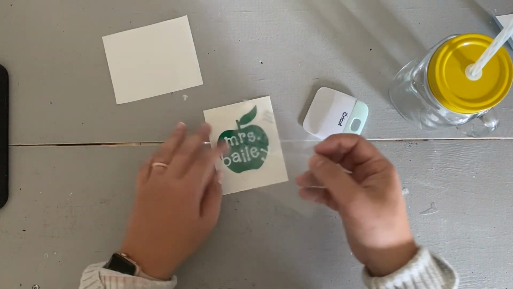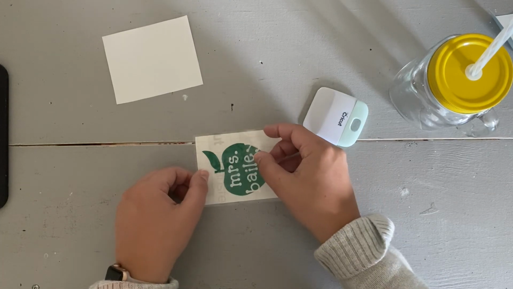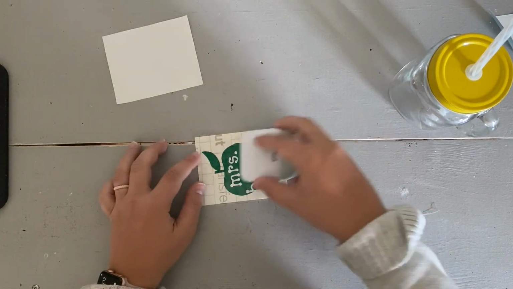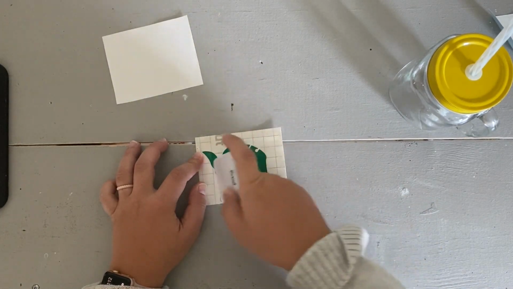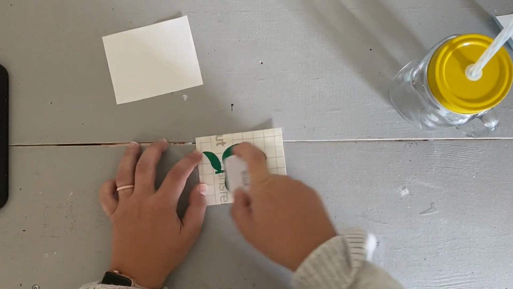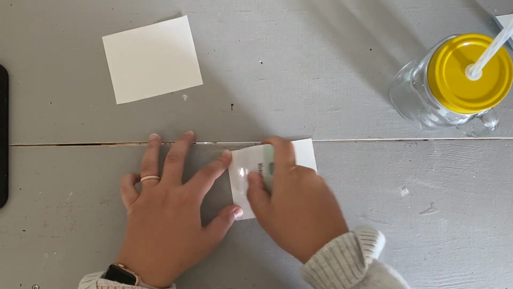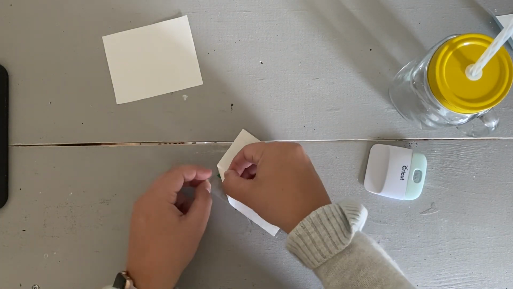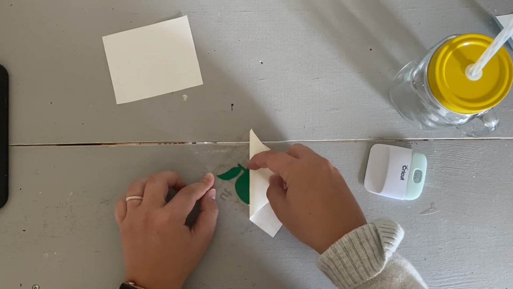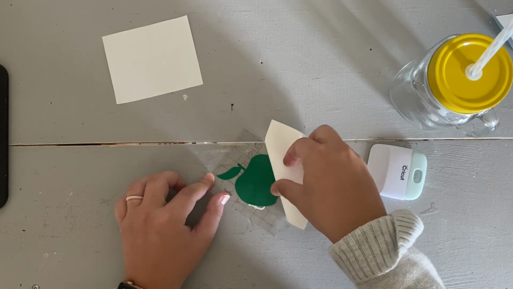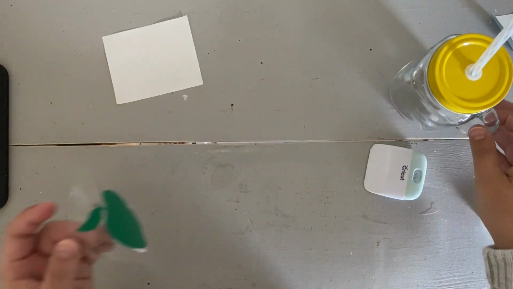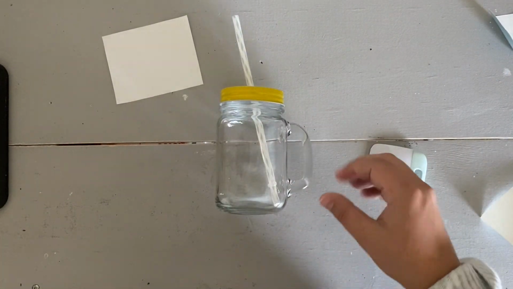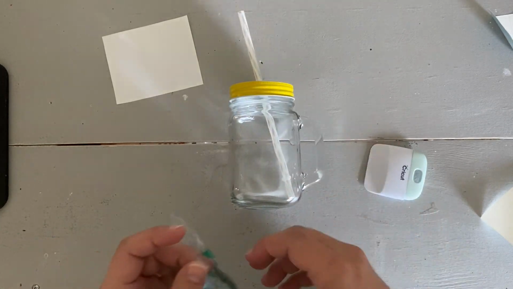So now we're gonna take our transfer tape, apply it back onto our apple. Make sure to lay that flat, burnish. And now we're gonna remove the paper backing that the green vinyl was on. Going nice and slow. And then we're gonna take our jar. I've already cleaned and wiped down mine. Just make sure it is a clean surface before you apply.